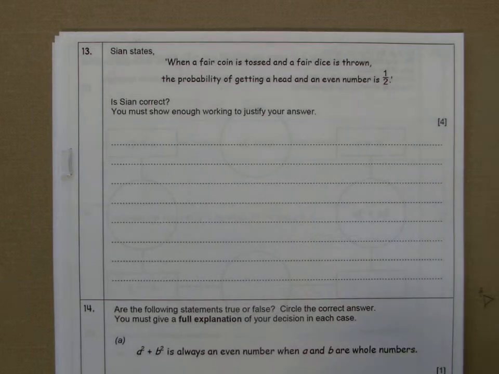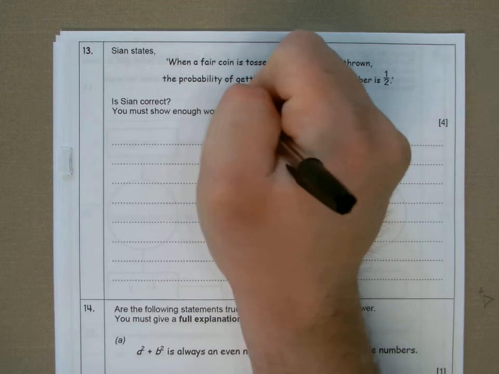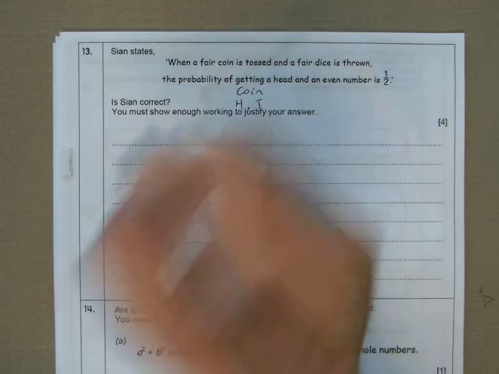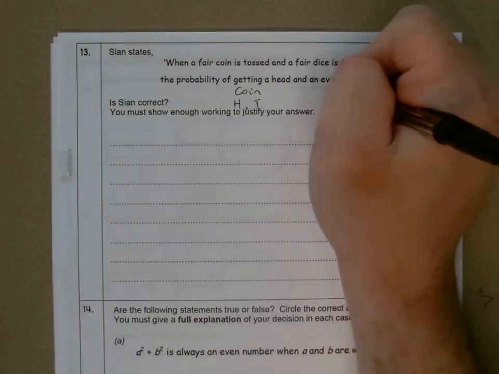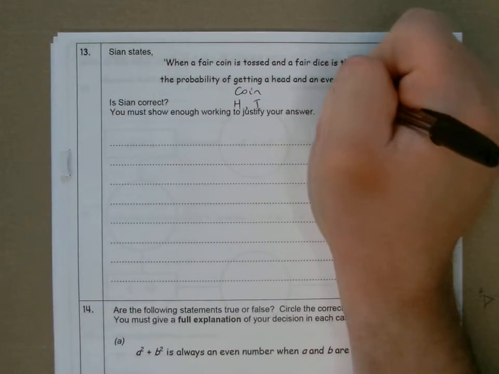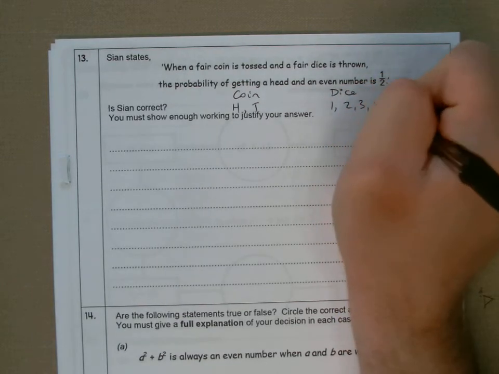Chance states when a fair coin is tossed and a fair dice is thrown, the probability of getting a head and an even number is 1/2. So you've got two different objects here. You've got a coin. If you think about a coin, you could either get a head on it or you could get a tail on it, couldn't you? There's two sides to a coin, head on one side, tail on the other. With a dice, of course, the normal dice, there's 6 faces to it, so you've got 6 possible numbers.